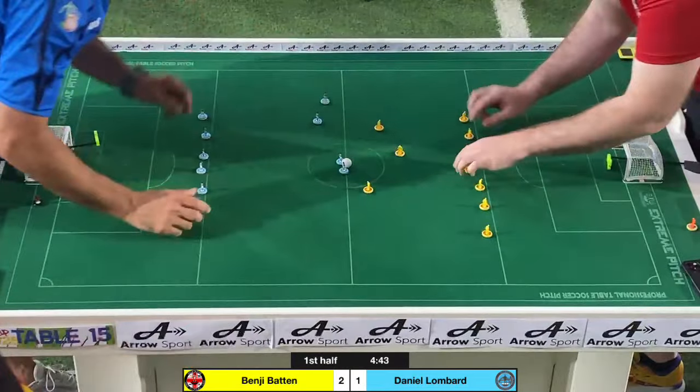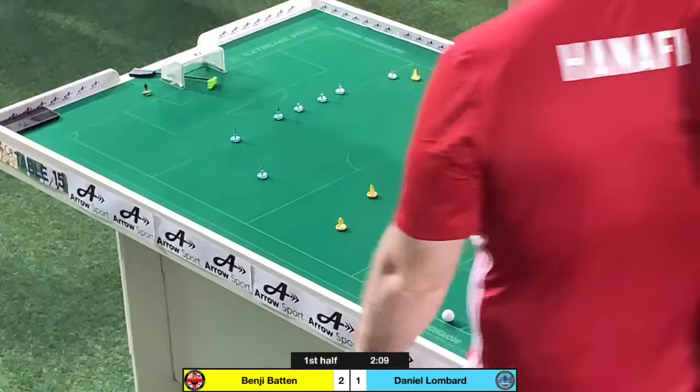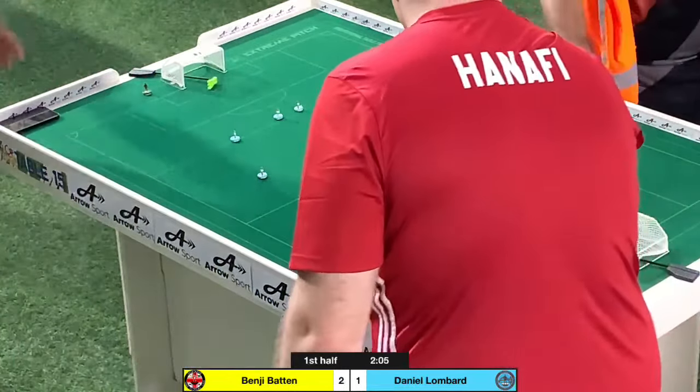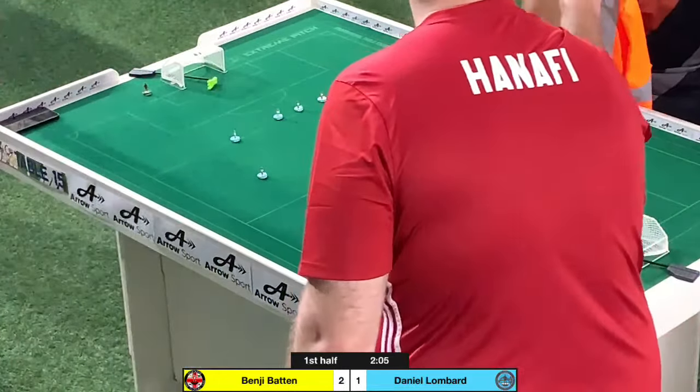I can see Daniele is in possession. He's got a shot. Oh my goodness, big smile there from Benji Batten. That was a well-worked chance, and Benji knows it. He's saved that, and that has gone out. Oh, Adrian Elmar's called.